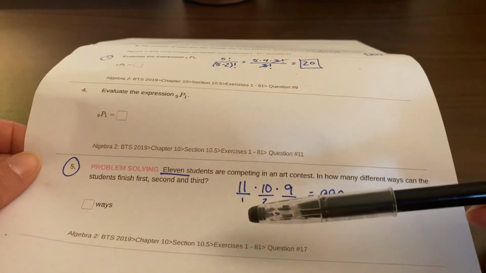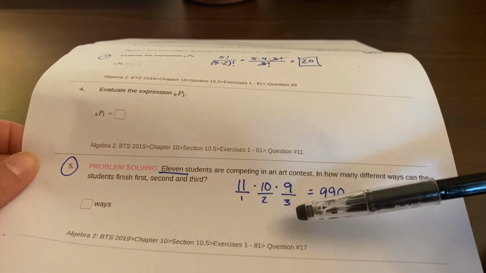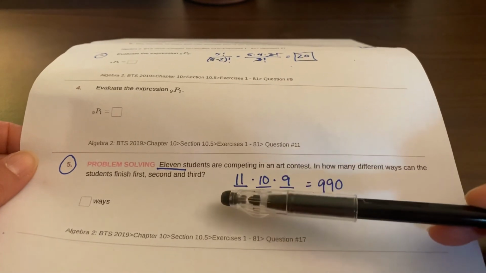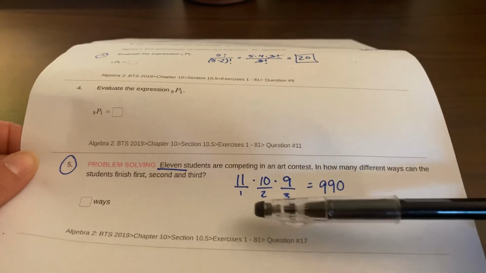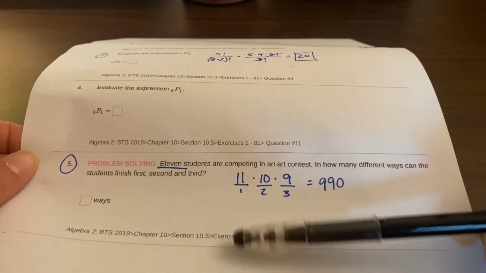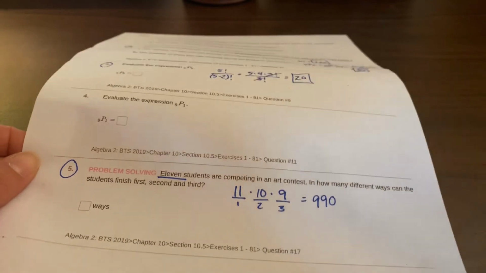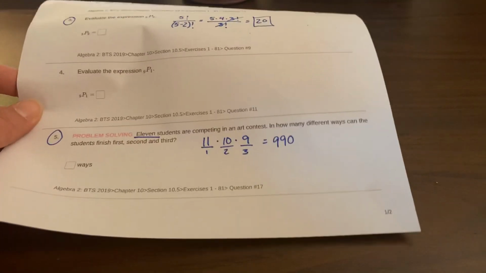So you have 11 times 10 times 9. These are not fraction bars. They're just helping me to see first, second, third place, right? So we do 11 times 10 times 9, and that is 990. So 990 different ways. Okay, so that's 10.5 part A.